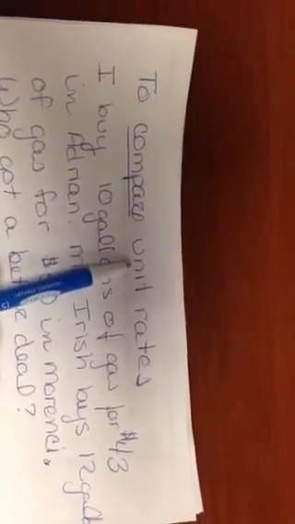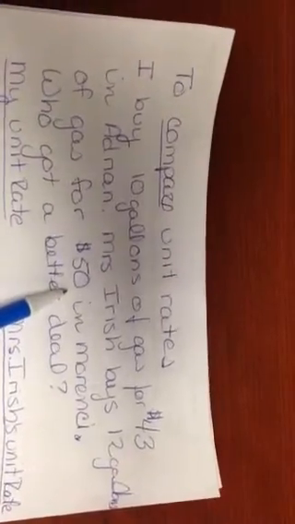Now, if we're going to compare our unit rates, we are going to be looking at 2 unit rates and seeing which one is either a better deal or which one costs more or is more appropriate. We do this all the time. So, if I buy 10 gallons of gas for $43 in Adrian, but then Mrs. Irish buys 12 gallons of gas for $50 in Morenci, who got the better deal? Now, Mrs. Irish spent more, but I got less. So the only way to know who got the better deal is to figure out our unit rates.